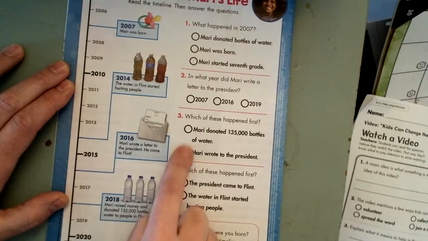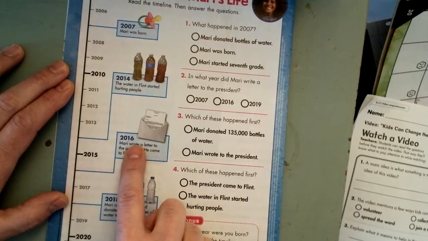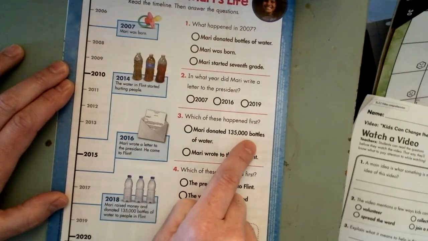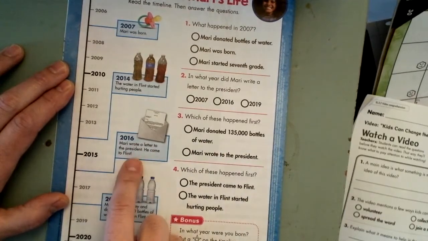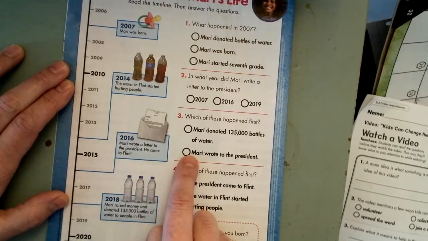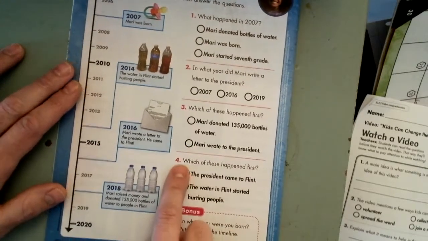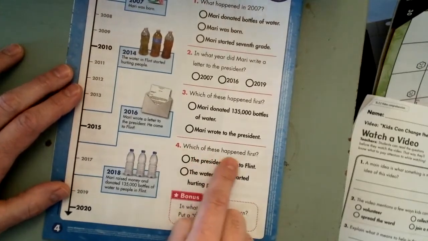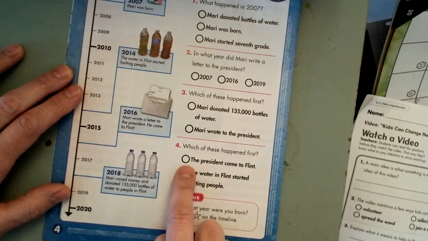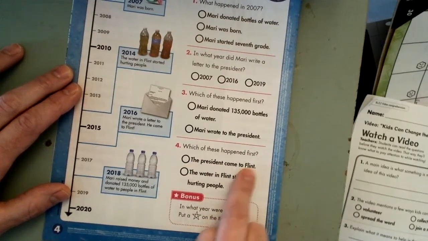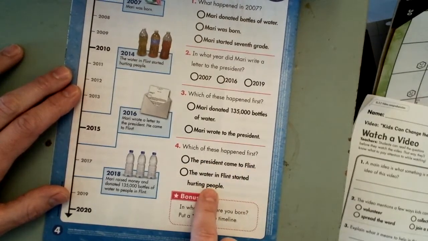Of these two options, it's asking which of these happened first. And we know that Mari wrote to the president in 2016, and she donated 135,000 bottles of water in 2018. So what happened first? That's right, scholars. Mari wrote a letter to the president, so we can bubble that one in. Number 4. Which of these happened first? So of these two, which happened first? The president came to Flint, or the water in Flint started hurting people?